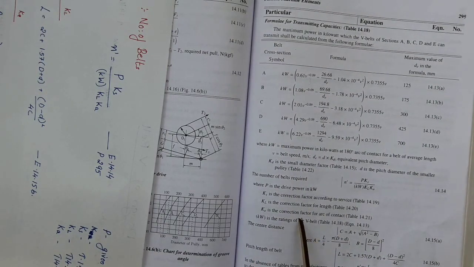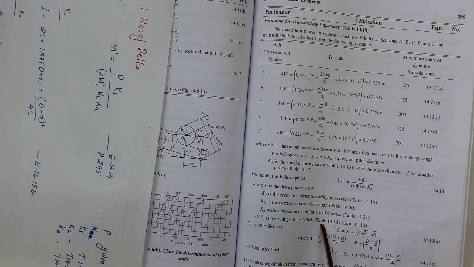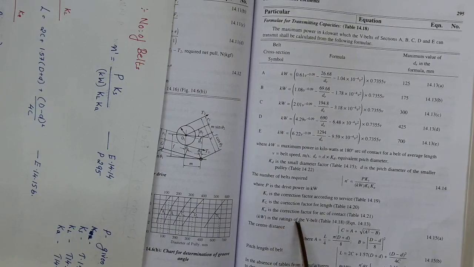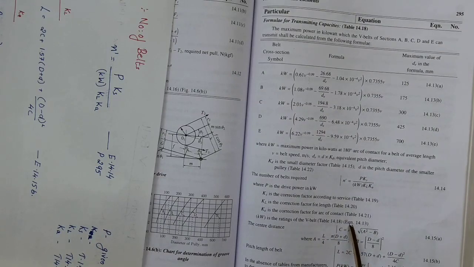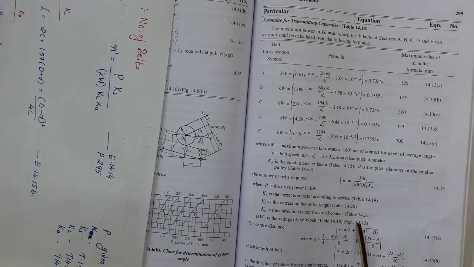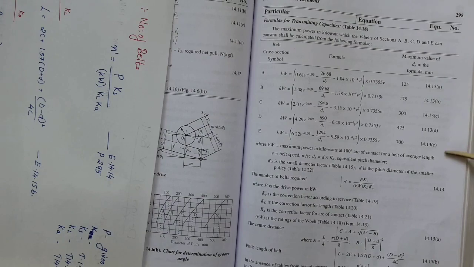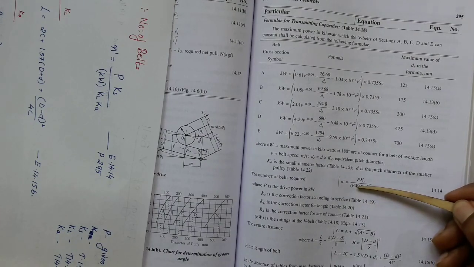There is a chance that you will get confused with the data provided in the handbook, because in the handbook they have stated that kW is the rating of V-belt obtained from the table 14.18 or from the equation 14.13, but the problem is you are not only using this 14.13a, you can use any of these 5 equations. So whatever value you obtain here has to be substituted for the small kW value here.